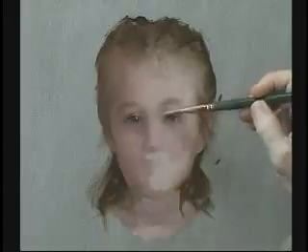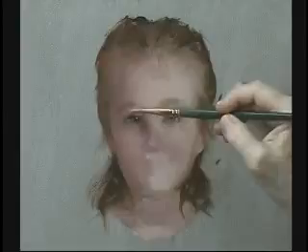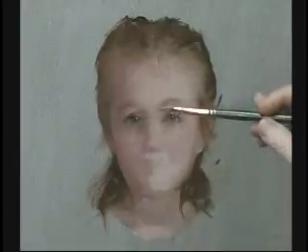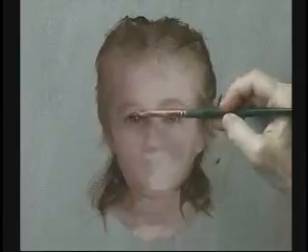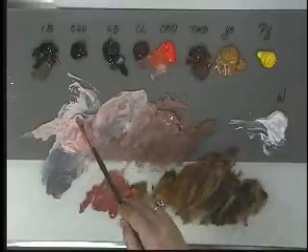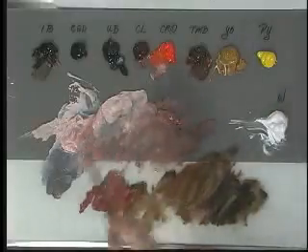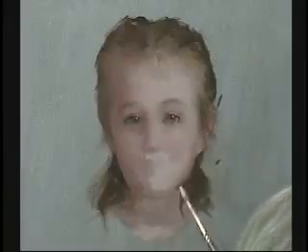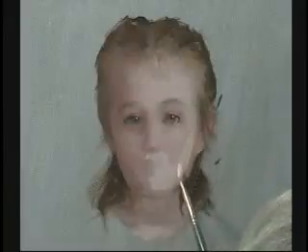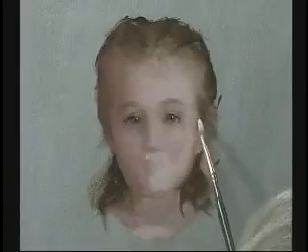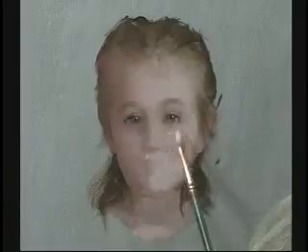Softening the dark around the eyelids a bit more to play down the dark in that crease of the eyelid. This, I feel, is one of the most difficult parts in painting children, is to get the dark values around the eyes light enough to indicate their youth.